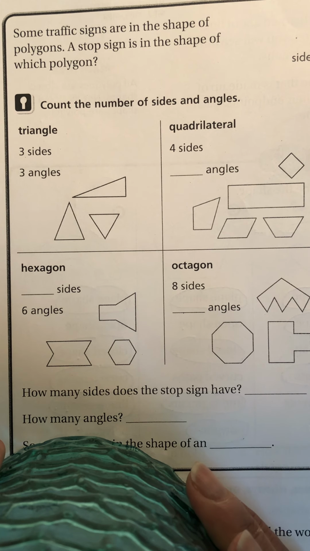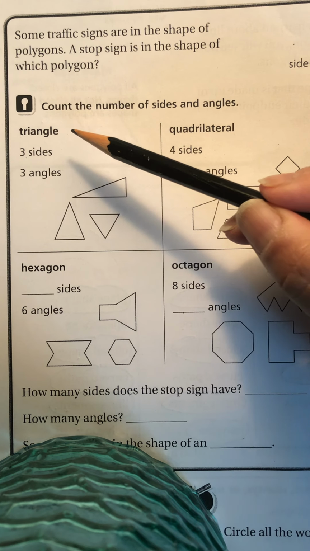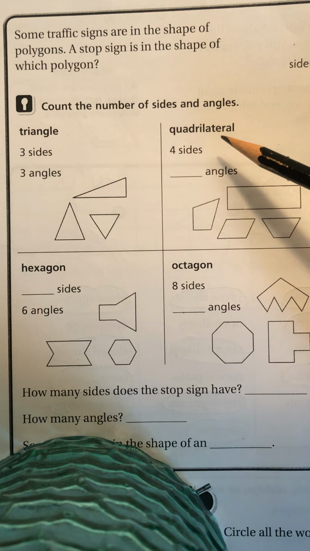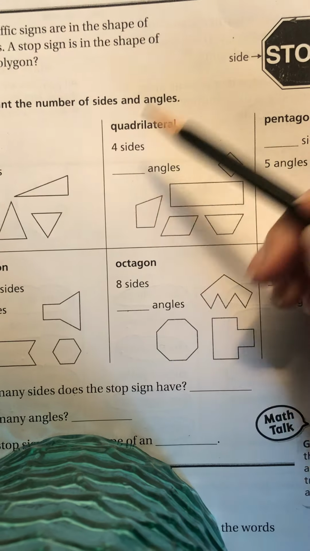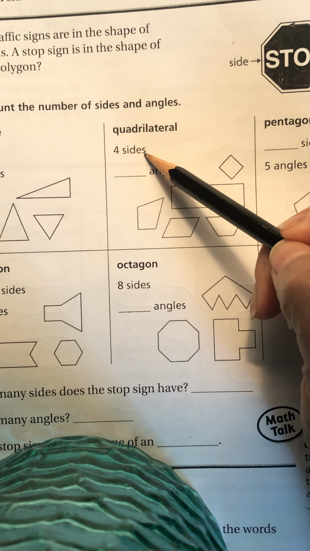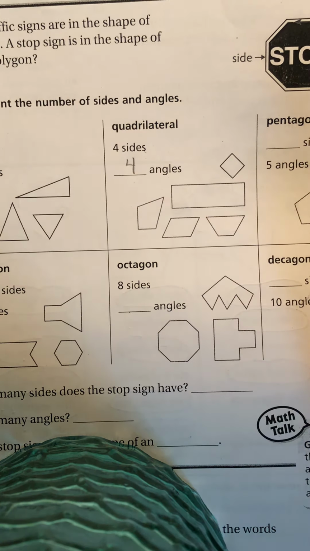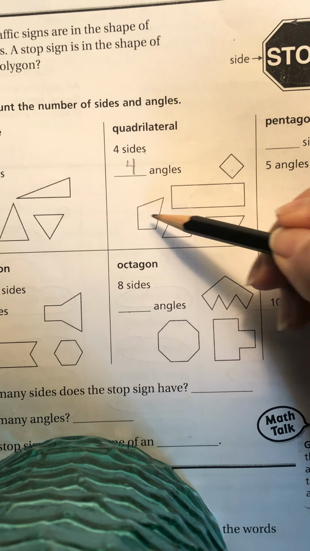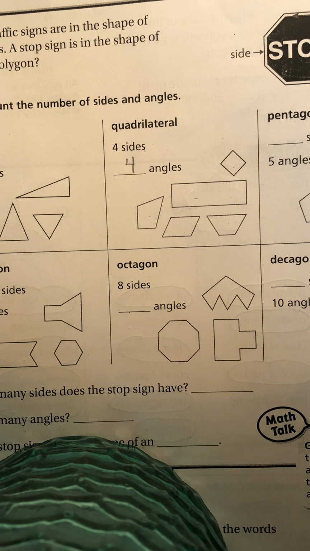It says count the number of sides and angles. This one's been done for you. These are all triangles. You have 3 sides, 3 angles. Look at the next one, quadrilateral. They tell you right at the top. Quadrilateral means it has 4 sides, and it also should have 4 angles. Please write that on the line. Here are some examples of quadrilaterals. They all have 4 sides and 4 angles.